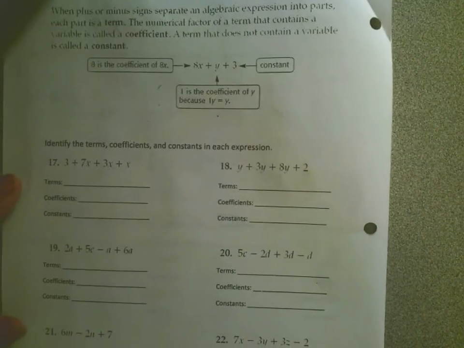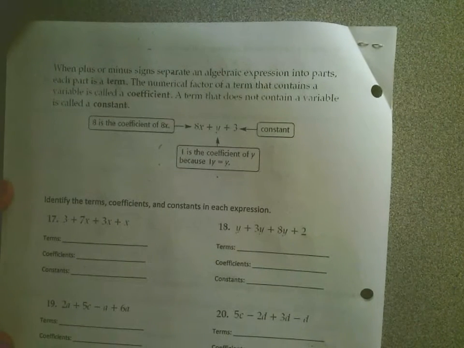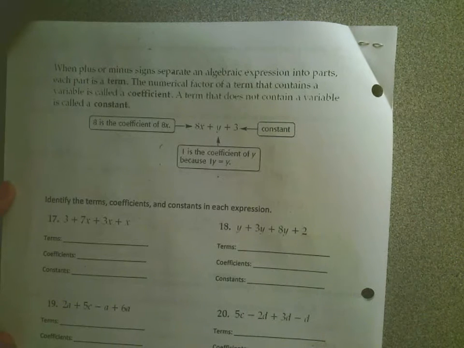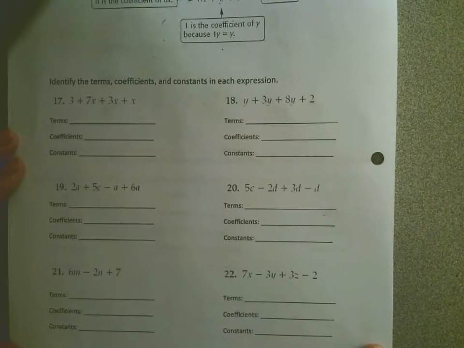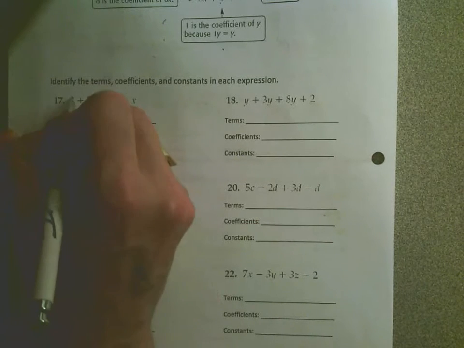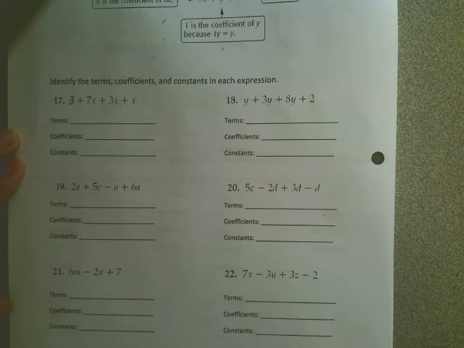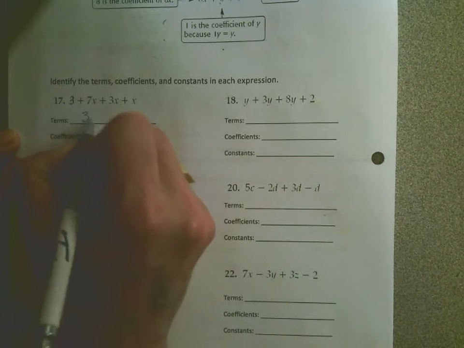Oh, look, more practice. Terms, variables, constants, coefficients, and yet another description of this situation that you're dealing with. We're going to work through these last 6 items, and then I'm going to go on to something else. That looks like it's supposed to be a 3, so that's what I'm going to say. List the terms, Eli, for number 17. Go.